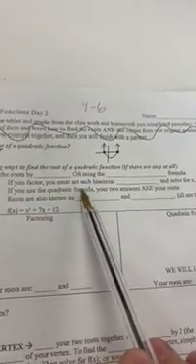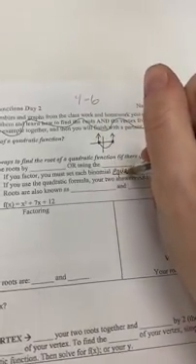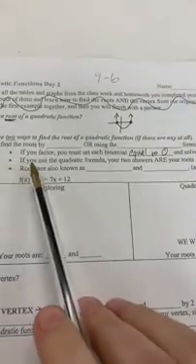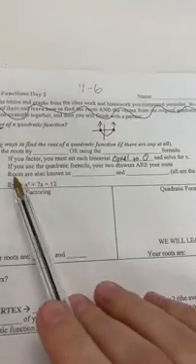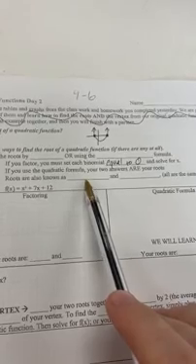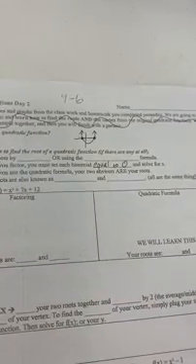If you factor, you must set each binomial equal to 0 and solve for x. If you use the quadratic formula, your two answers are your roots. Roots are also known as zeros and x-intercepts. All of those are the same thing.